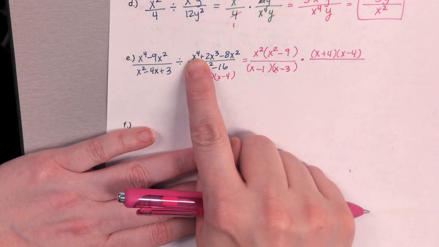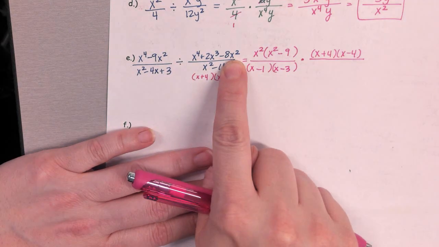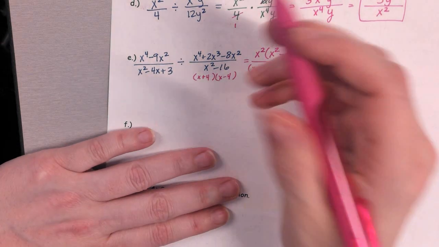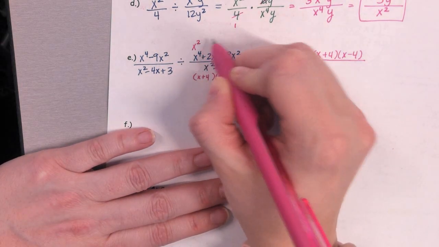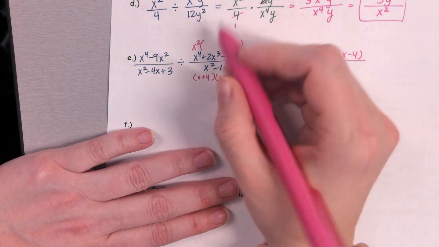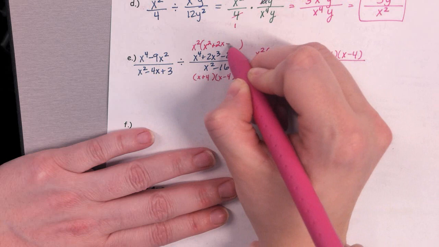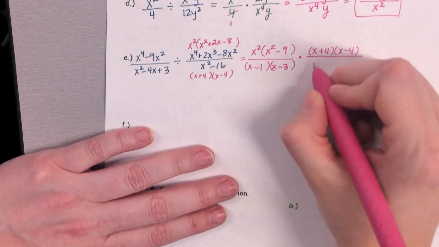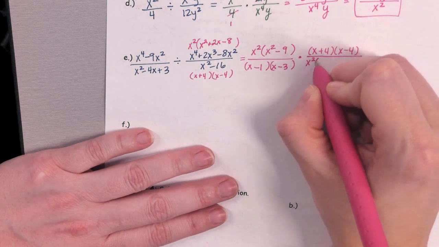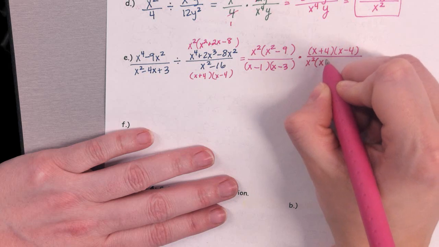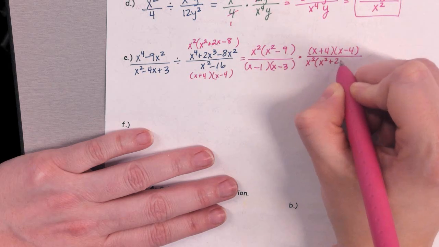Now x to the 4th, right? This one has x cubed, this one has x squared. So I can take x squared out of all of those. And what would I be left with? x squared plus 2x minus 8.